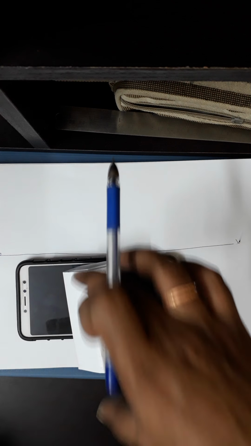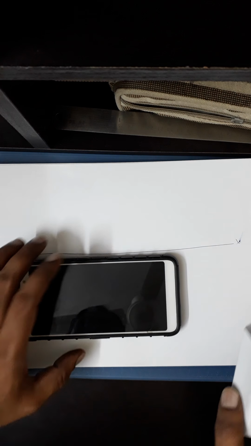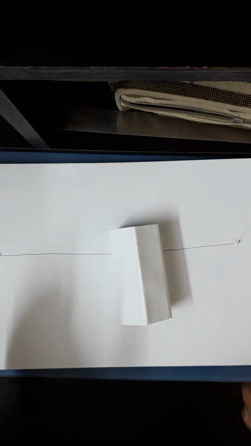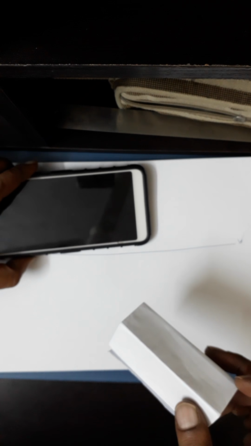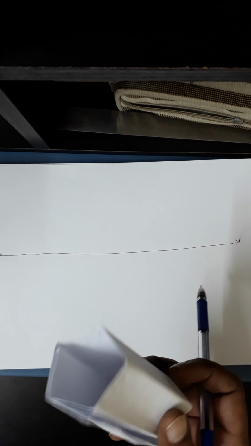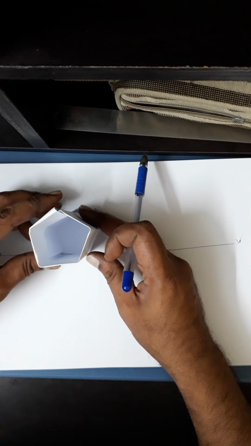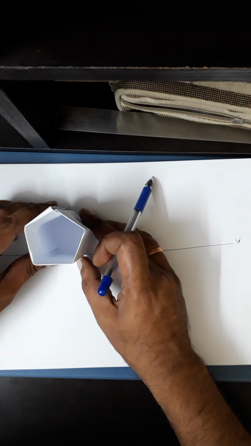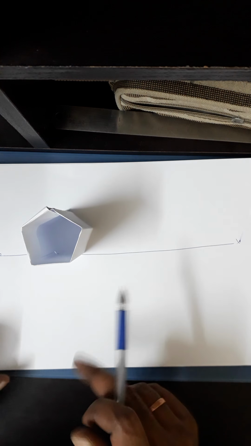So the height you can see in the top view, and directly you can go for drawing this. You can complete the problem within 2 steps. Whenever you have any prism saying that it's resting on one of its longer edges, or even if it says it's resting on one of its rectangular surfaces, even then you can go for drawing the lamina something like this, drawing that pentagon or any polygon, which represents the prism.